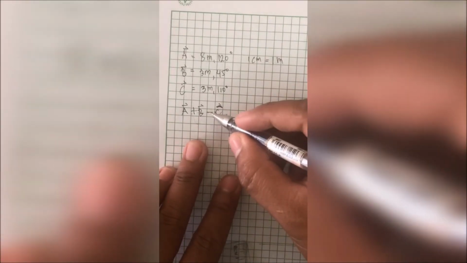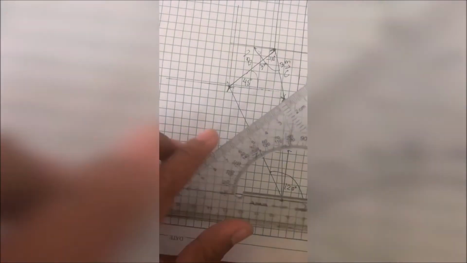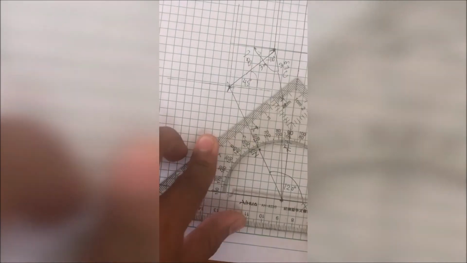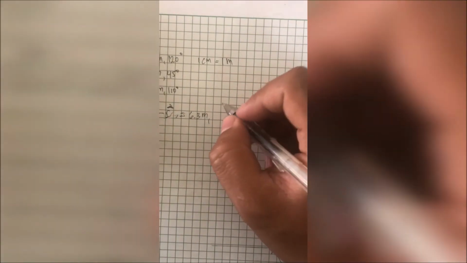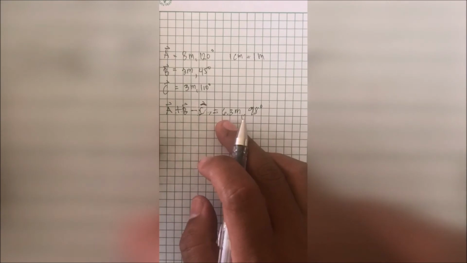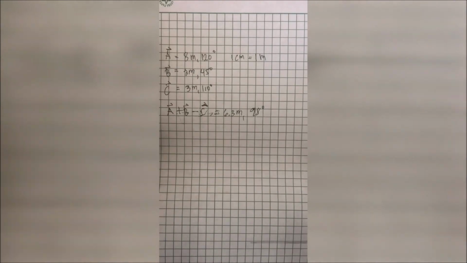Okay, so we have vector A plus vector B minus vector C equals 6.3 meters, comma, measure the angle from the positive x-axis in the counterclockwise direction, then that is approximately 98 degrees. So by the graphical method, vector A plus vector B minus vector C equals 6.3 meters and 98 degrees from the positive x-axis in the counterclockwise direction.